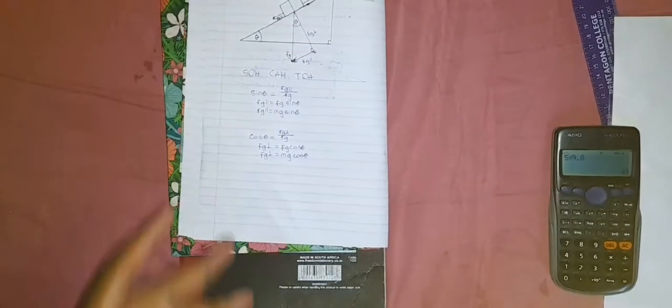FG perpendicular is FG cos theta. But what is FG? FG is mass times gravity, so FG perpendicular is mg cos theta. This is where these formulas originate from.